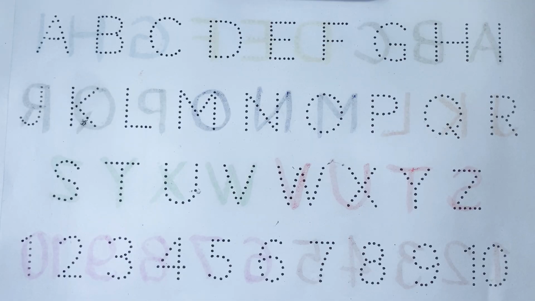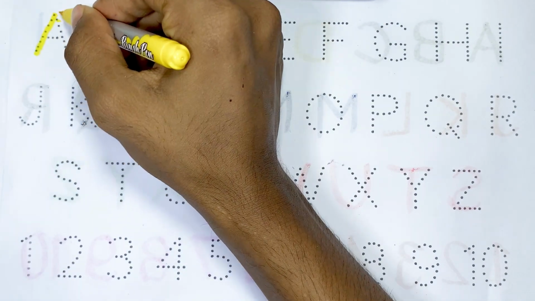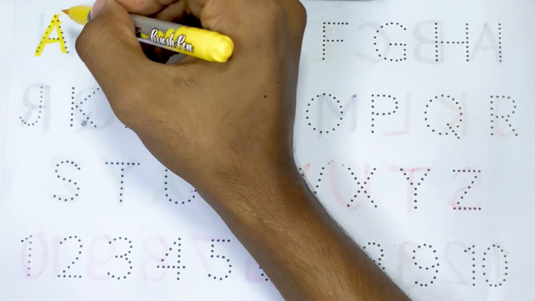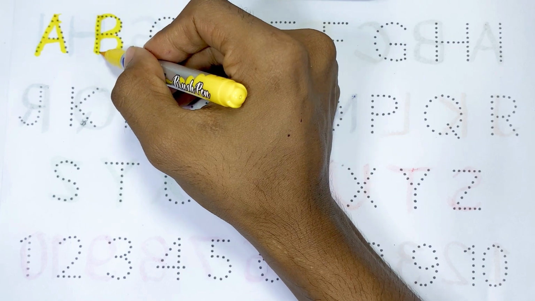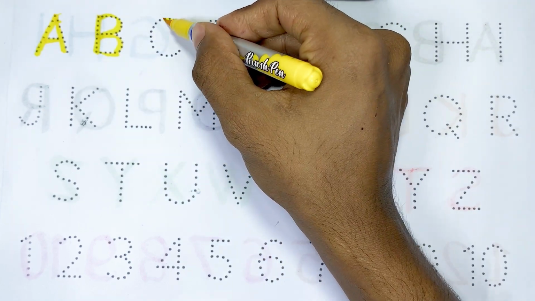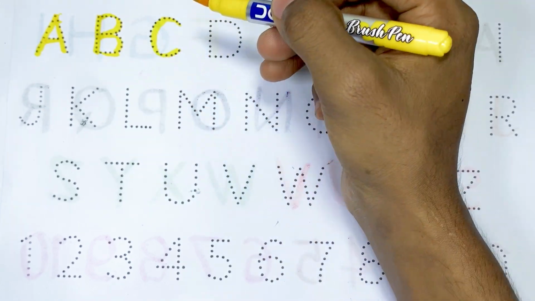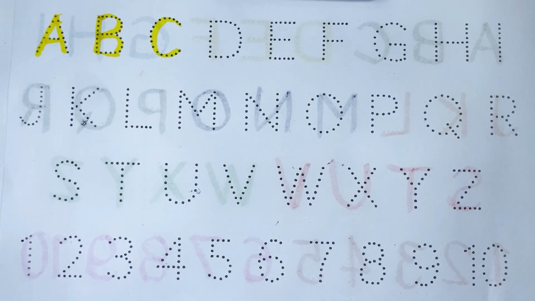Kids, now you draw alphabets. And first you draw A. A for apple. B for ball. C for cat. Kids, now you draw D.